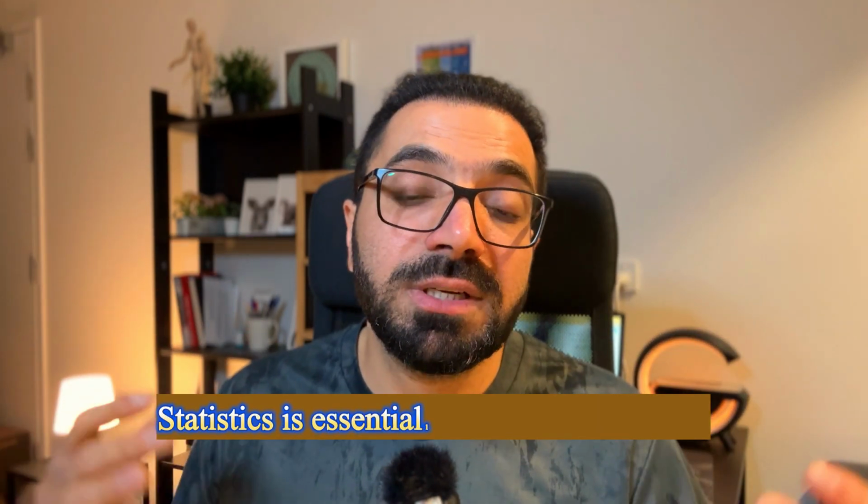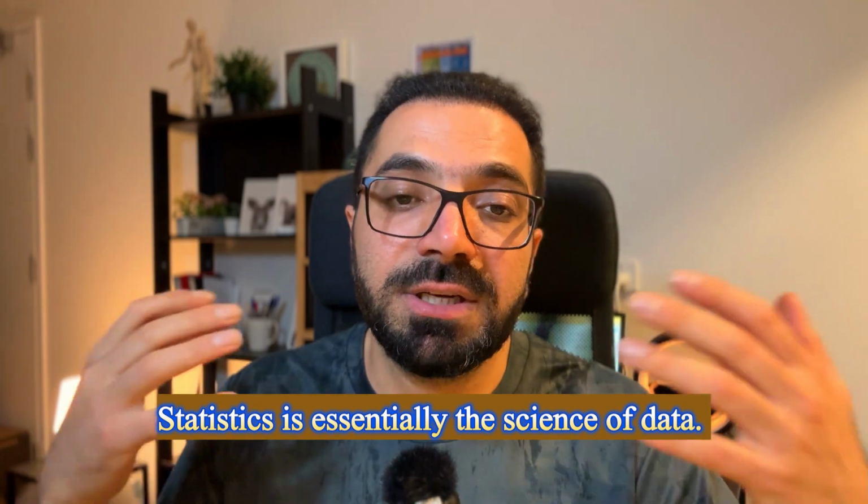So, engineering problems often involve working with large amounts of data, whether it's related to materials, processes, customer needs, or performance metrics. Being able to collect, analyze, and interpret this data is crucial for making informed decisions. This is where data science and statistics comes into play. Statistics is essentially the science of data. It helps engineers make sense of the information they collect, ensuring that decisions are backed by solid evidence rather than assumptions. Okay, now let's break this down into 4 key components.